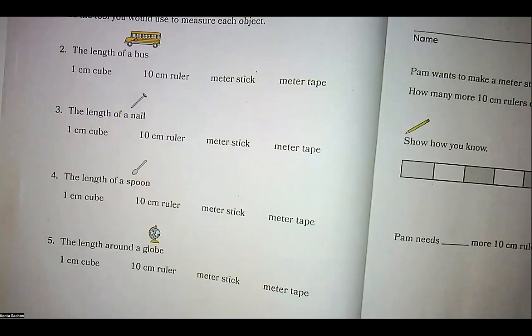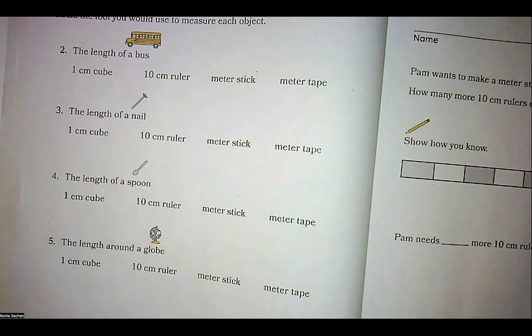Okay, so take 5 minutes by yourself, quietly by yourself, to answer these 4 questions, and then we'll check answers after.